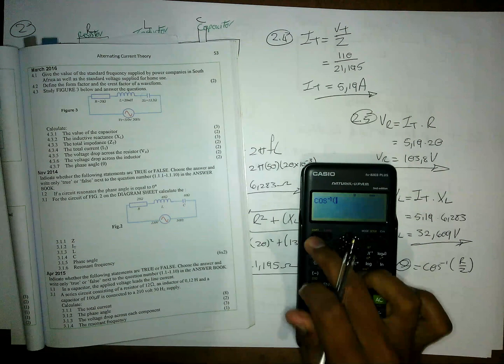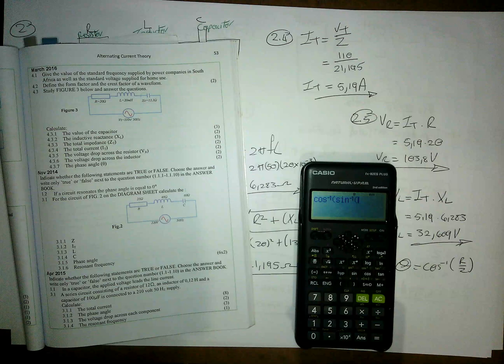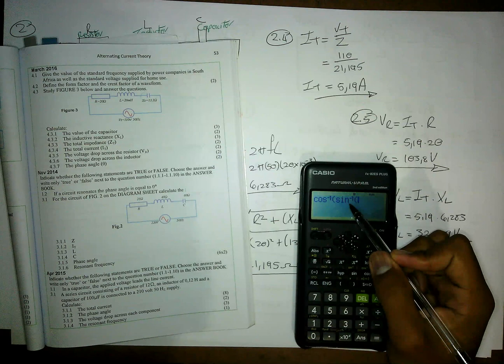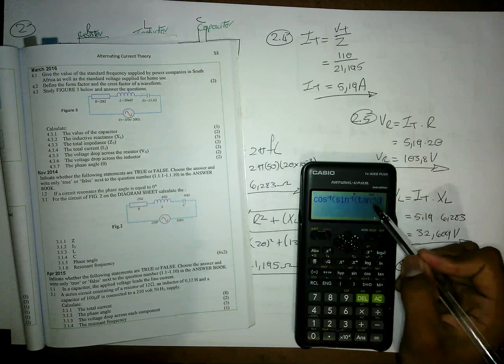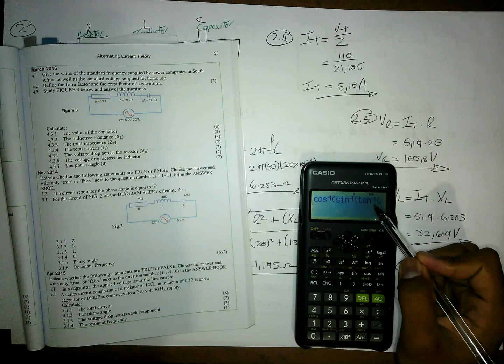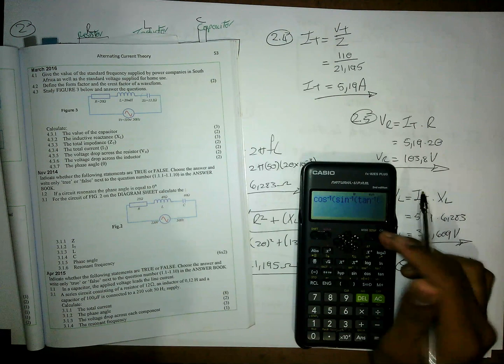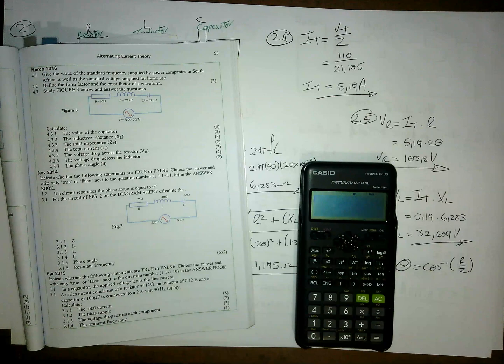If you press shift and sin, you will see second function sin. If you press shift and tan, you will get second function tan. Does that make sense? Cool.